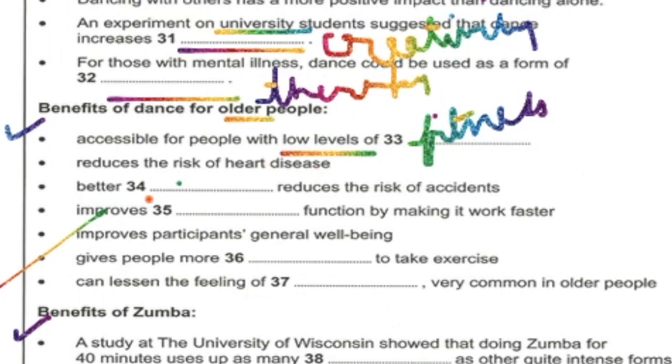And there's plenty of evidence which suggests that dancing lowers the risk of falls, which could result in a broken hip, for example, by helping people to improve their balance. There are some less obvious benefits of dance for older people too.